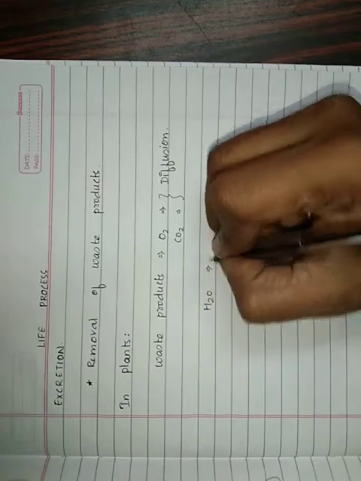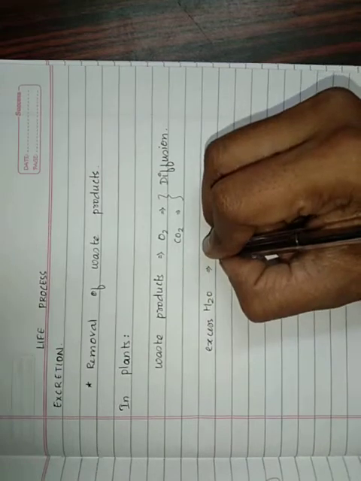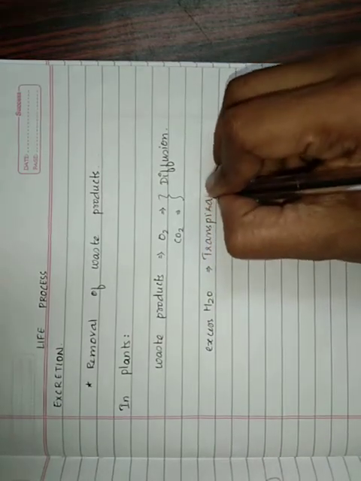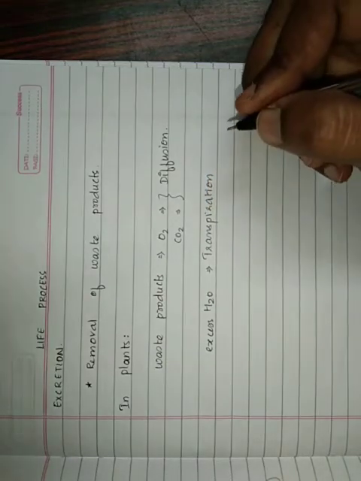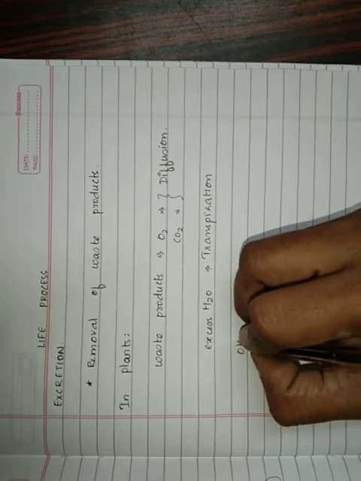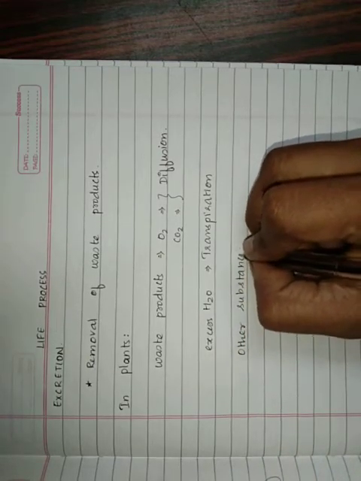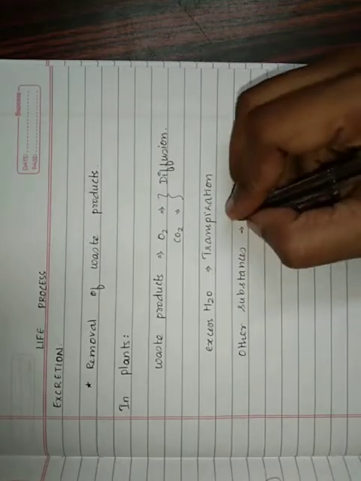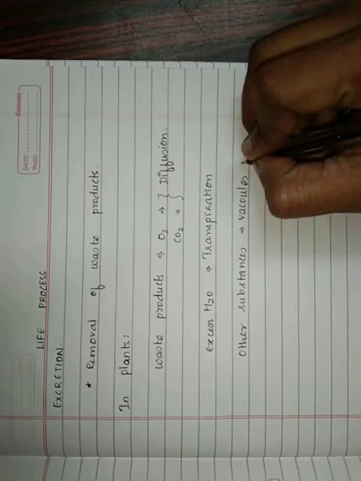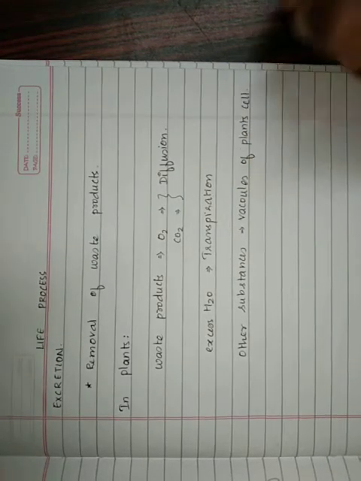And there is excess water. It is not simply water. Excess water is removed out of the plant cells by the process called transpiration. So transpiration is loss of water in the form of water vapor. Other solid substances which are to be removed from the cells are usually present in the vacuoles. They are stored in the vacuoles of the plant cells, because plants always have a large vacuole.